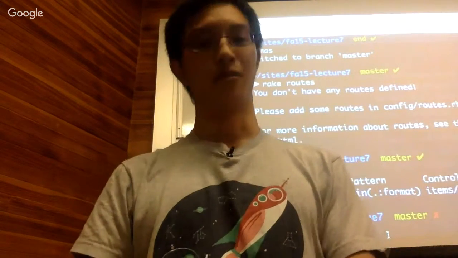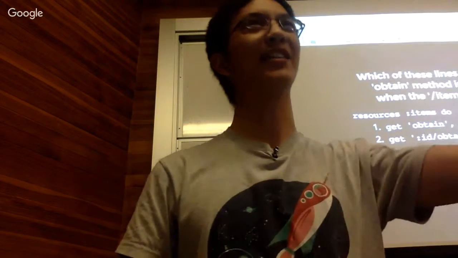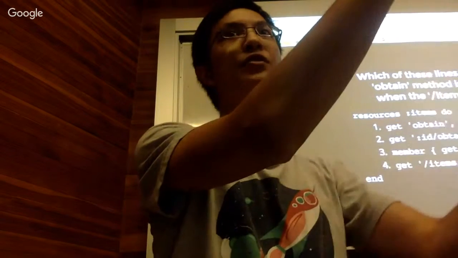One interesting fact about the way I wrote this route is that when you write items slash obtain, what Rails expects is that you have an obtain controller inside of an items folder, because the slash to Rails means folder. So this says I'm going to look for the obtain method in my obtain controller, which is also incorrect. There are a lot of things wrong with that answer.